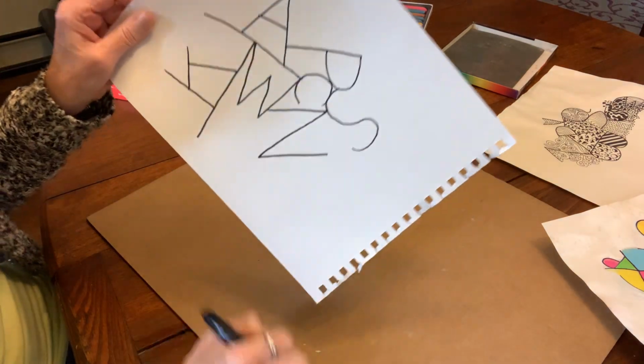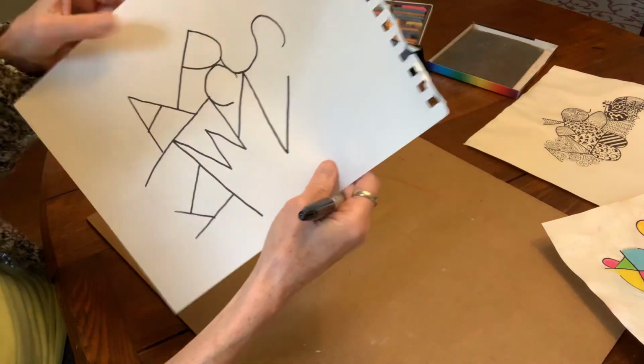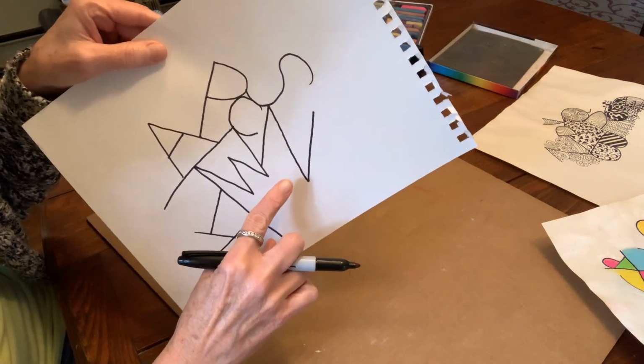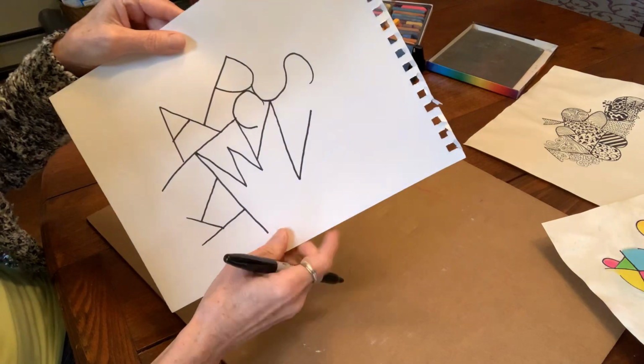That's kind of a wide Z, to be honest. If I turned it this way, it really looks more like an N, which is fine. N or a Z.